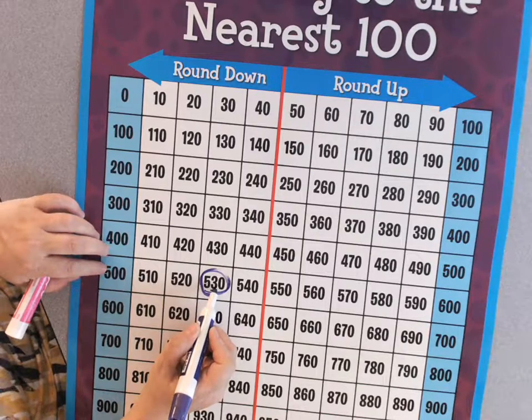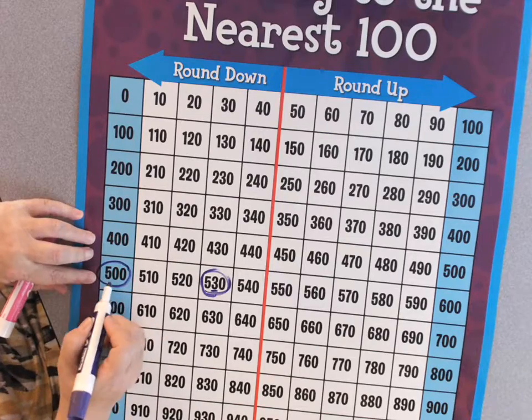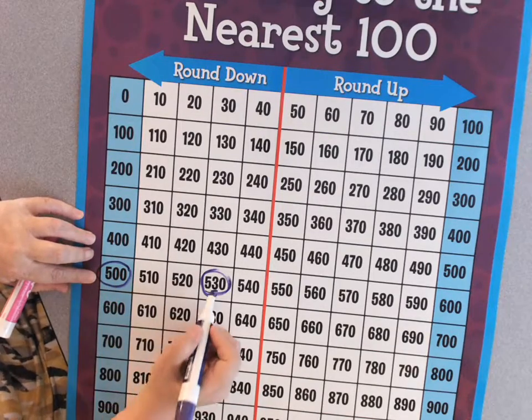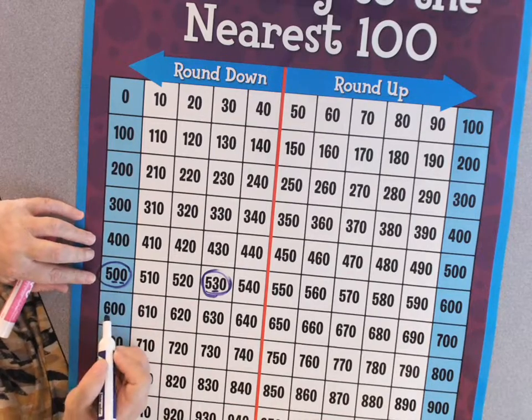0 to 4, let it rest, so the 5 remains. Look to the right, zero's in sight. We have 2 digits here, so we need 2 zeros here.